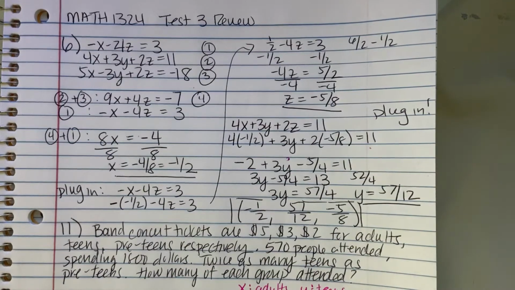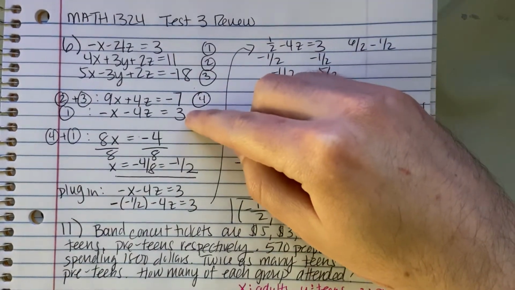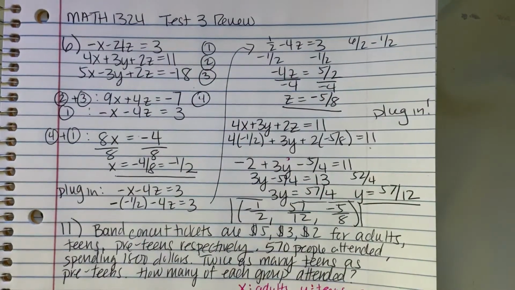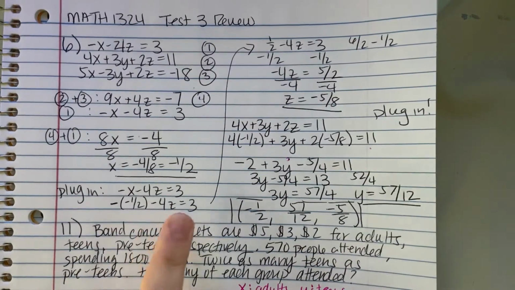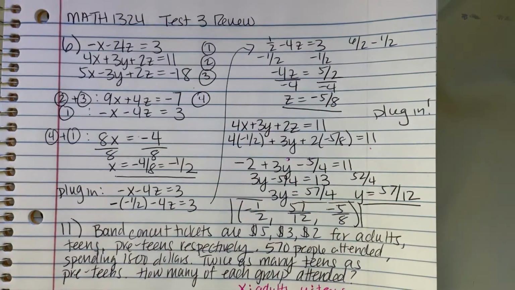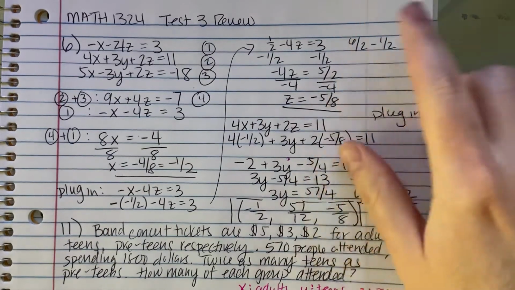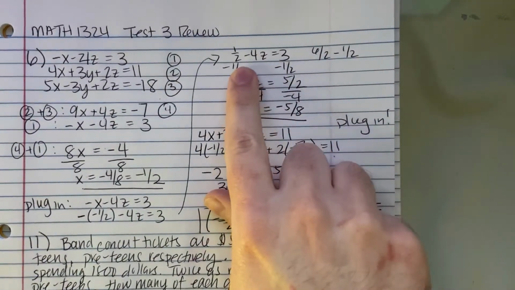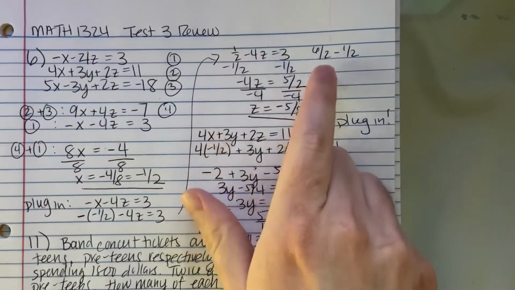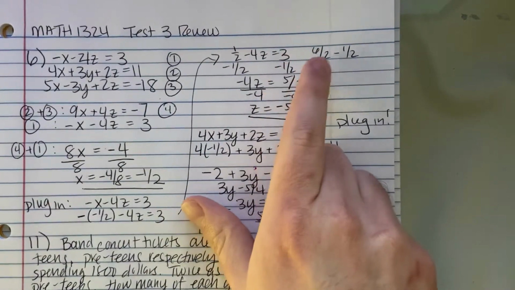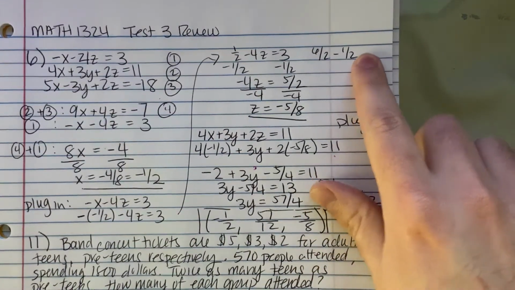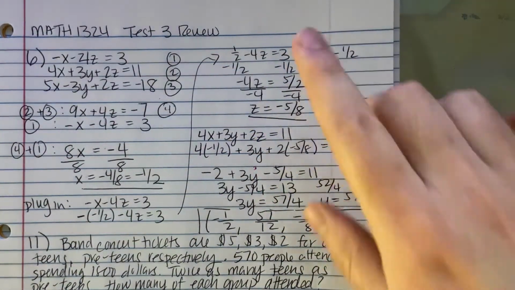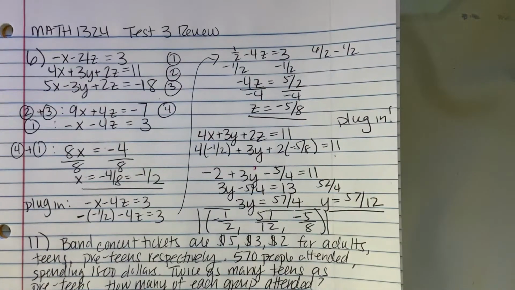Okay, so now that I have one variable solved, x, I have an equation with just x and z, so I can plug in x to that to help me figure out what z is. So negative 1/2 minus 4z equals 3. Negative 1/2 becomes positive 1/2. So up here we have 1/2 minus 4z equals 3. Move the half to the other side. Now remember, 3 is 6 over 2, if we have a common denominator, minus this 1/2, because it has to be subtracted to get to the other side, is 5/2. So we have negative 4z equals 5/2.